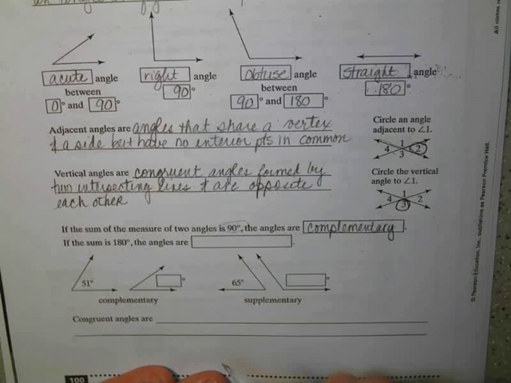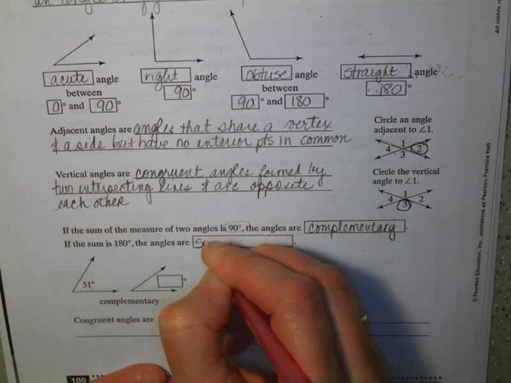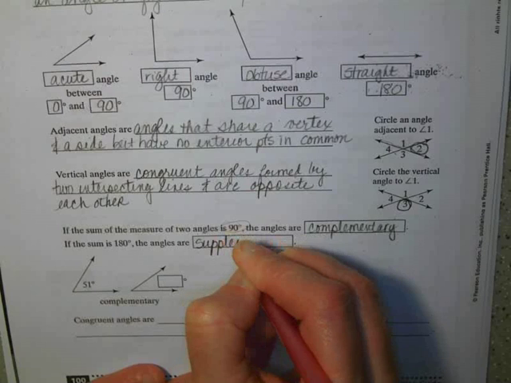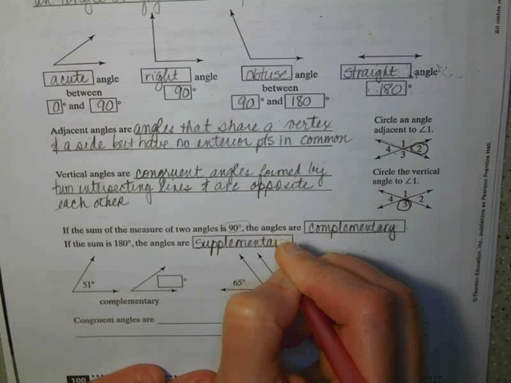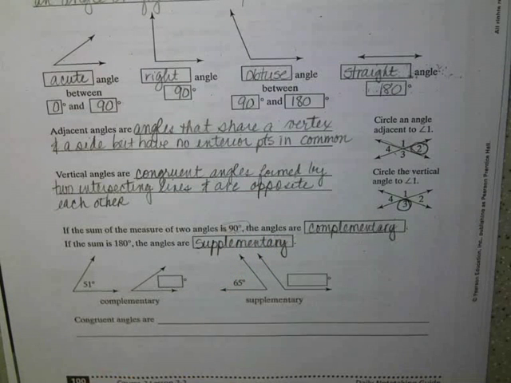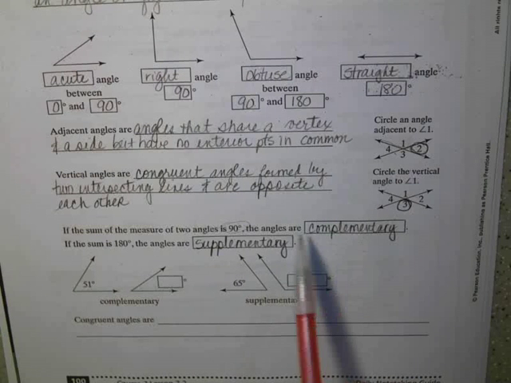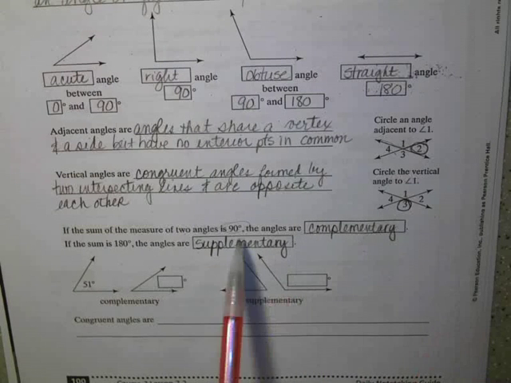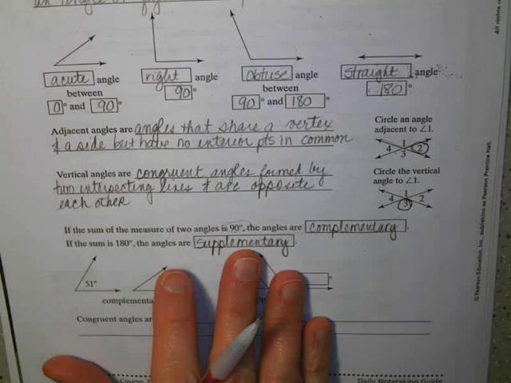If the sum is 180 degrees, the angles are supplementary. So remember, you can tell complementary because it's right to give a compliment. 90 degrees is a right angle. The other kind is supplementary.